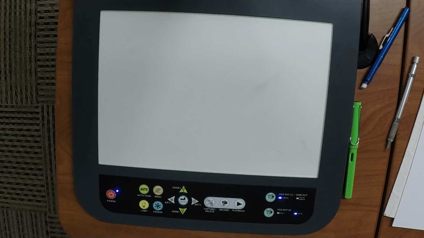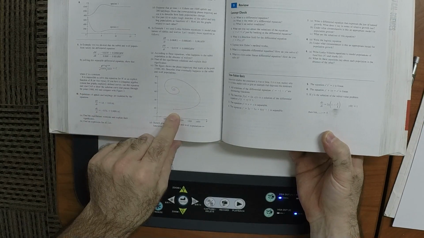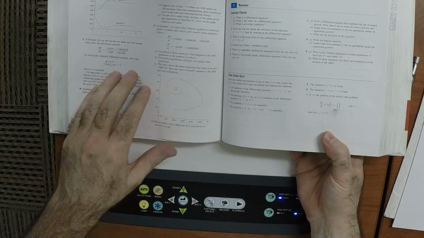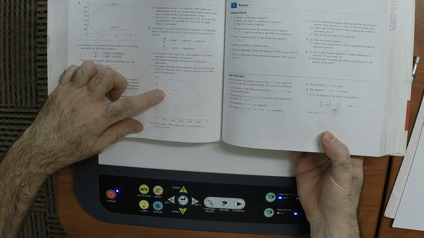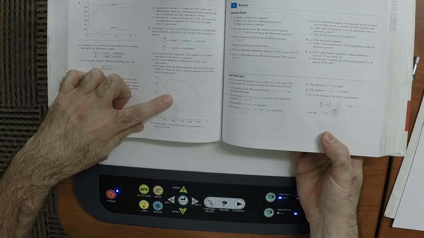Now, to give you an example, because the book just mentions it briefly. Can you see it? This phase plot, right here, is what the model looks like when you add logistic terms.